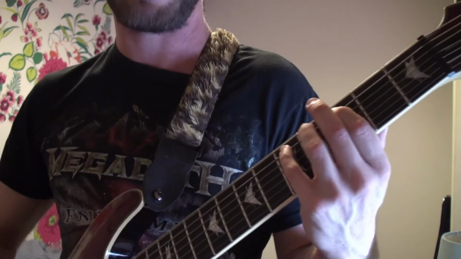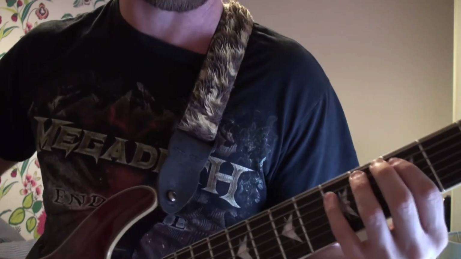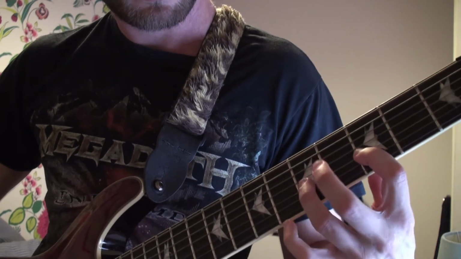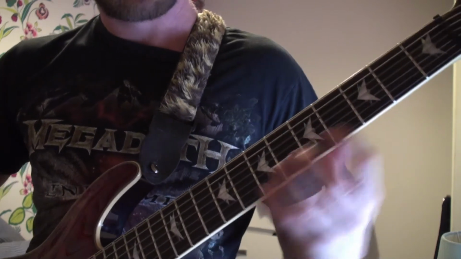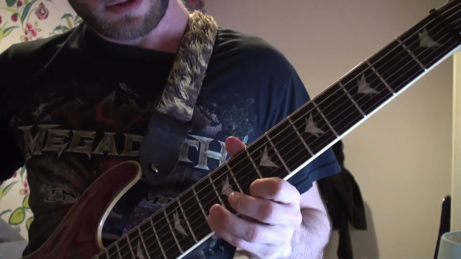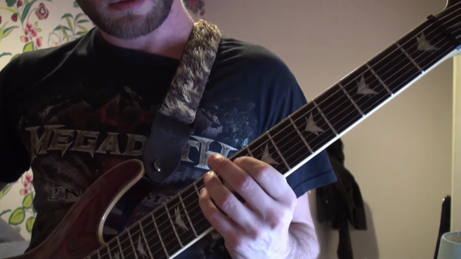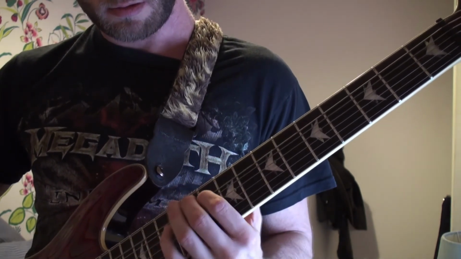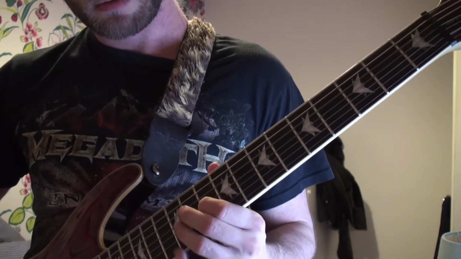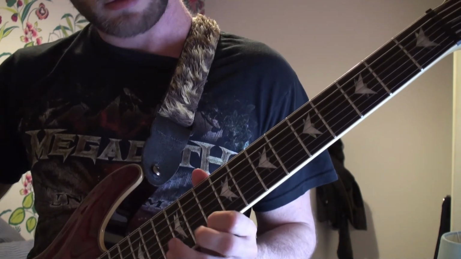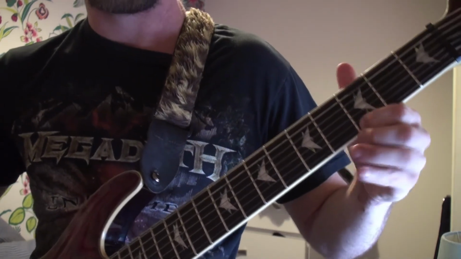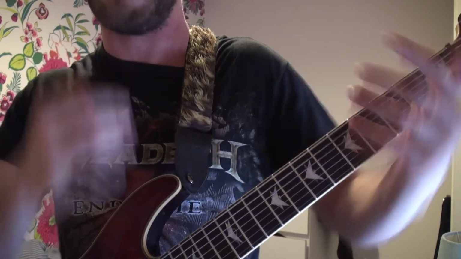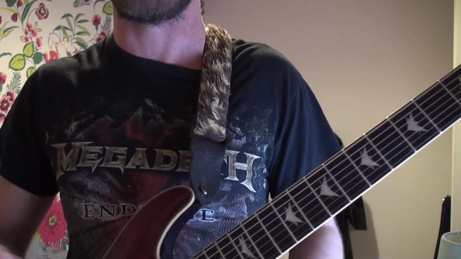So pattern 1, G, and that's it. That's how you do it. And now you know how to play all the minor pentatonic keys instead.